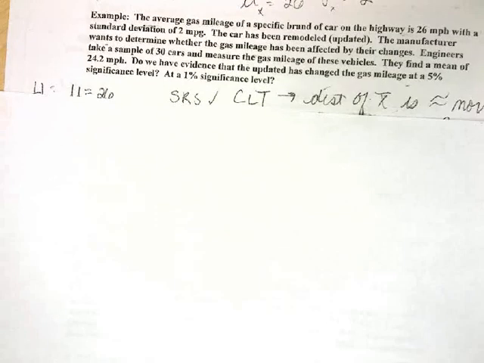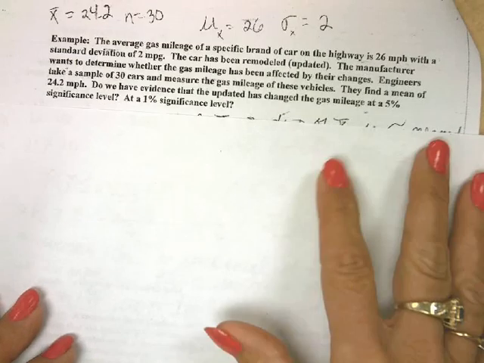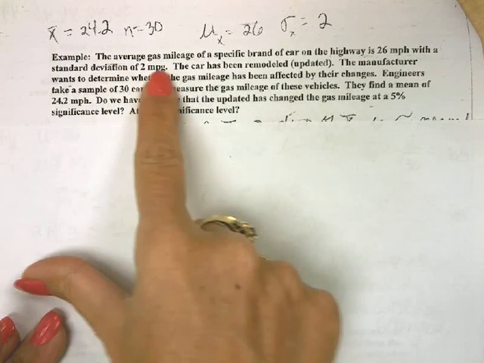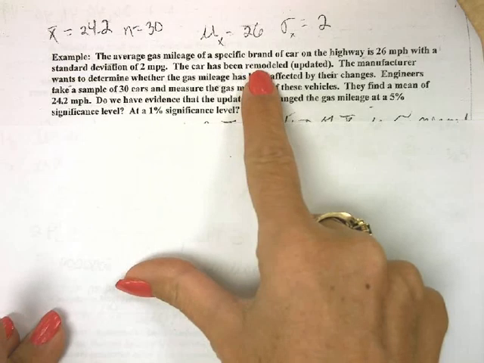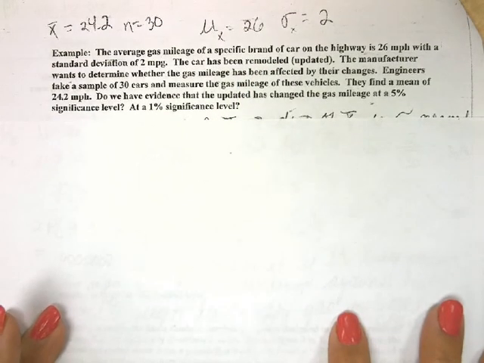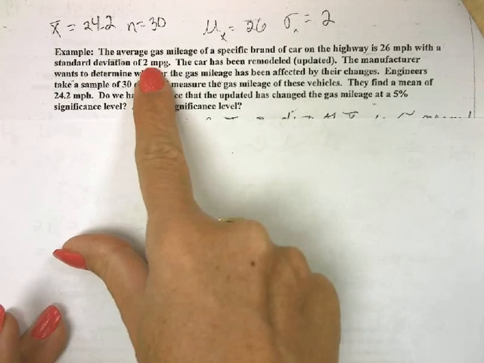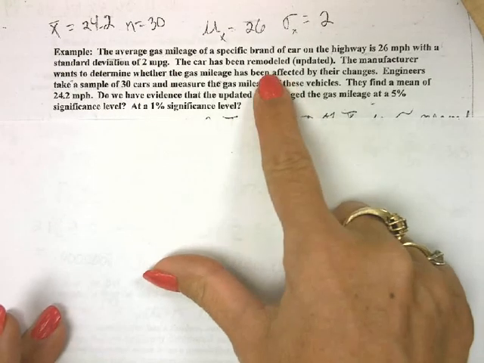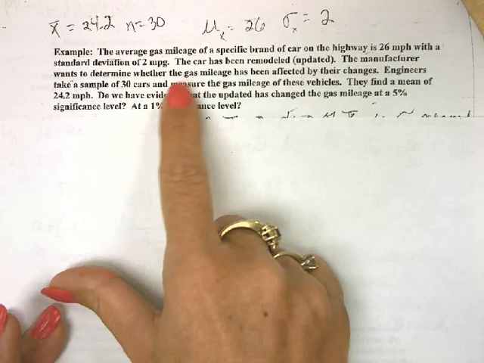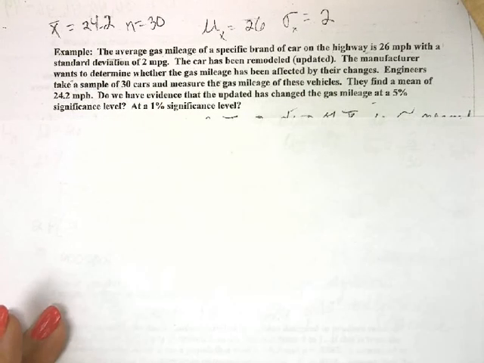So now we're going to do something quite similar, but we're going to go to a gas mileage question. The average gas mileage of a specific brand of car on the highway is 26 miles per gallon with a standard deviation of 2 miles per gallon. The car has been remodeled or updated somehow, and the manufacturer wants to determine whether the gas mileage has been affected by these changes.